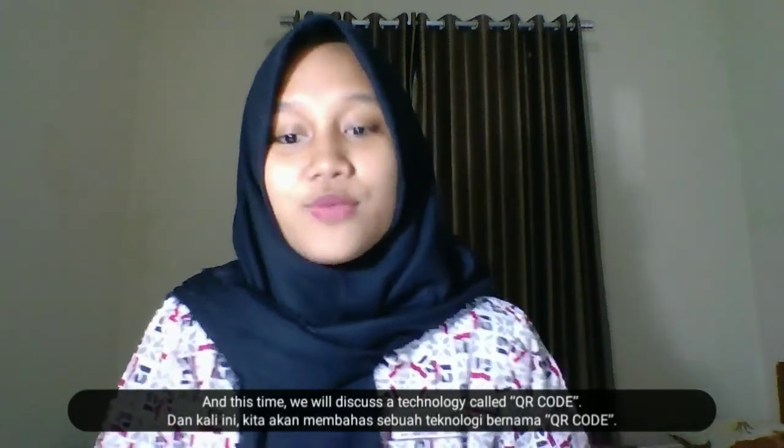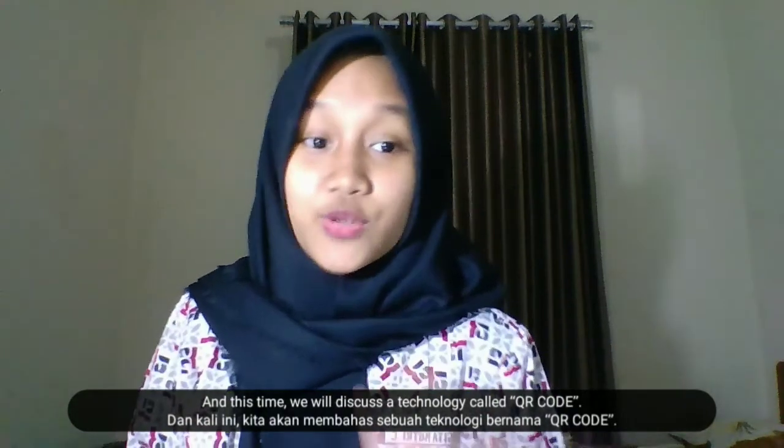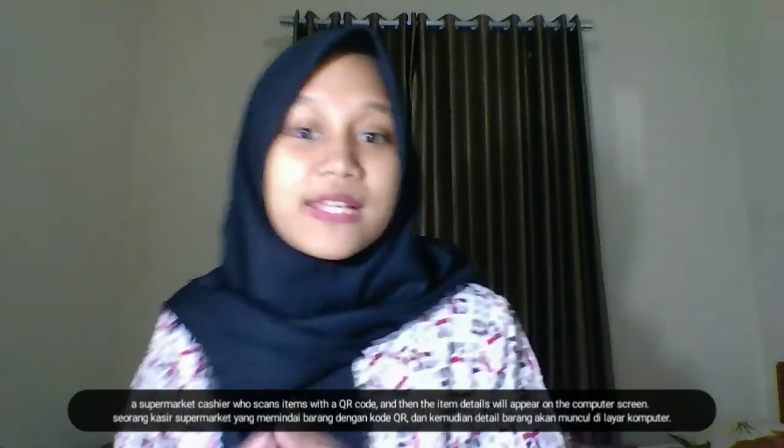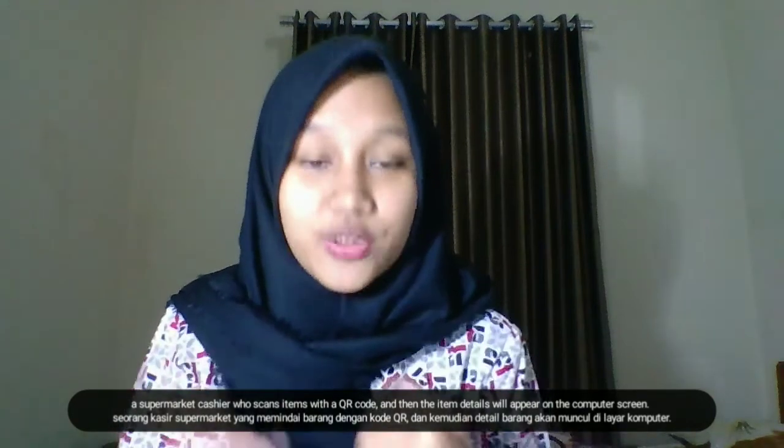And this time, we will discuss a technology called QR code. Based on what I said in the opening before, we take a case: a supermarket cashier who scans items with a QR code, and then the item will appear on the computer screen. Then what happens if there is no QR code technology? Of course, we will manually type the item details one by one. Very ineffective.